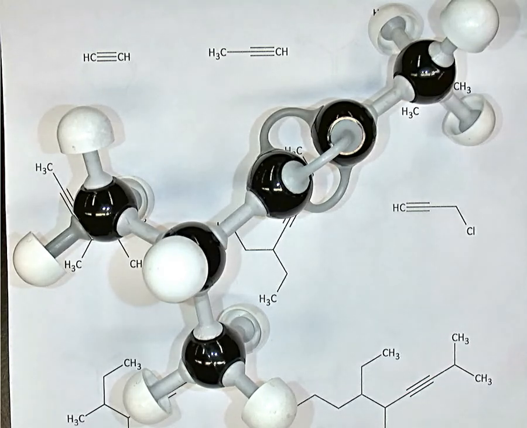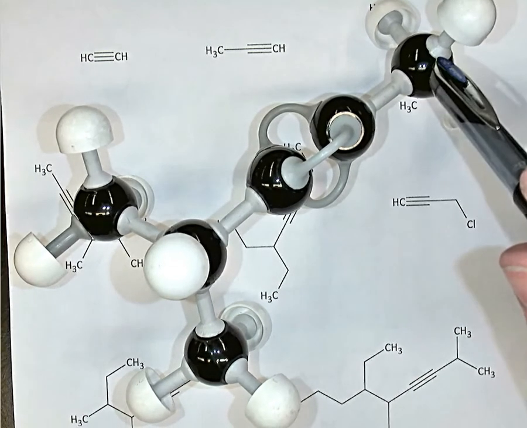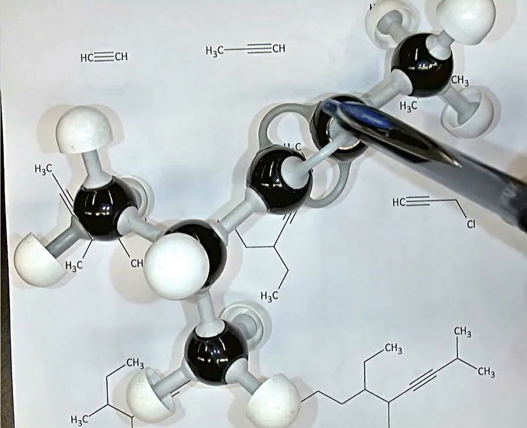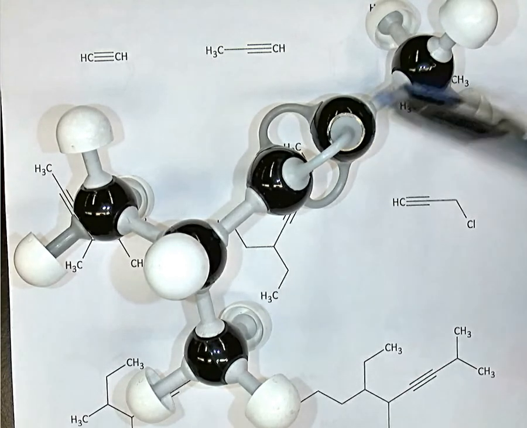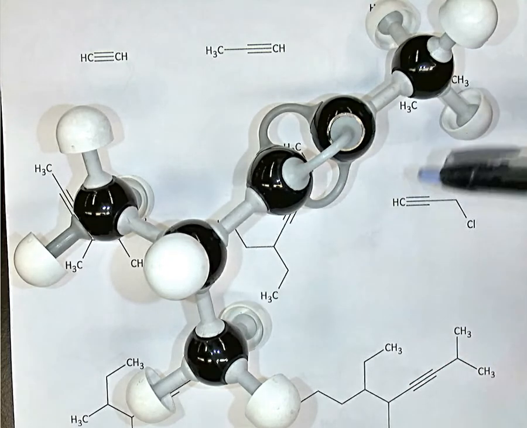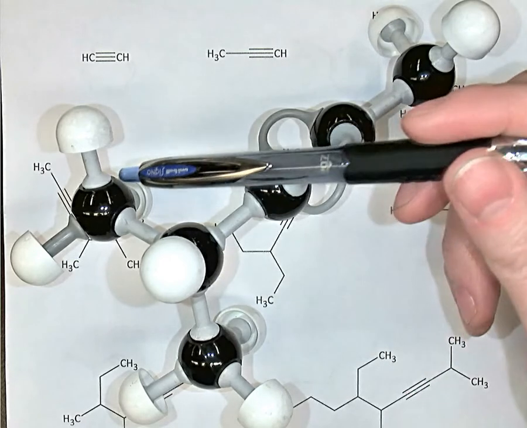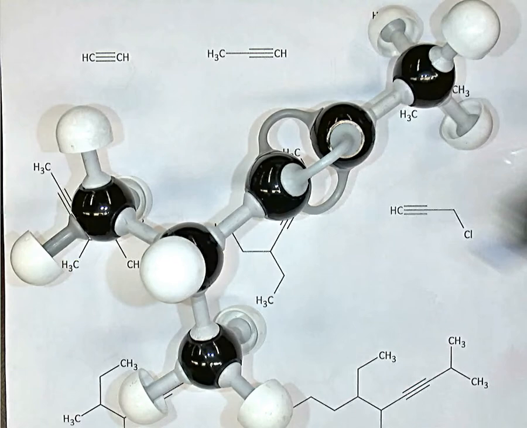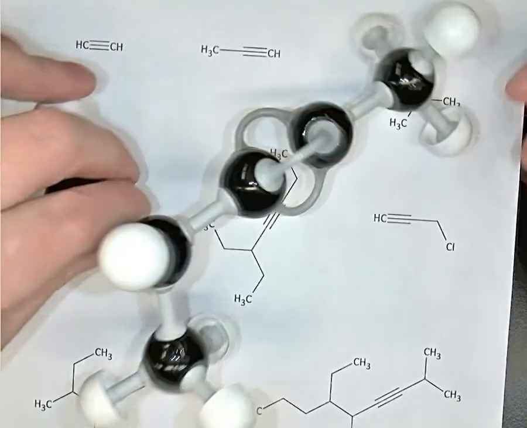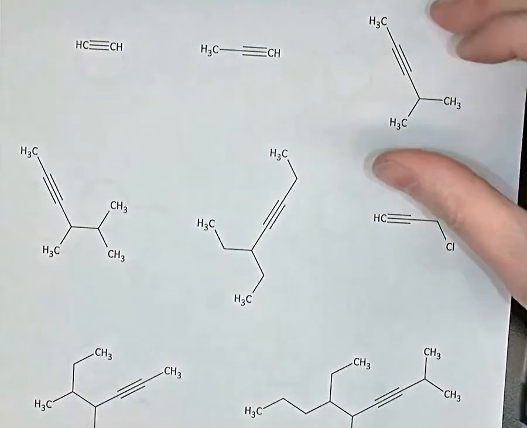Like the alkenes, we number from the end closest to the triple bond, so we number from this end over here. And then the triple bond is the second bond in. So this is 2-pentyne. And then over here on carbon number 4, 1, 2, 3, 4, there's a methyl branch. So this is actually 4-methyl-2-pentyne. Okay? So there's an example of a molecular model that's an alkyne.